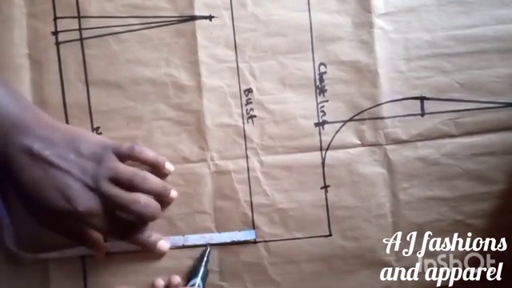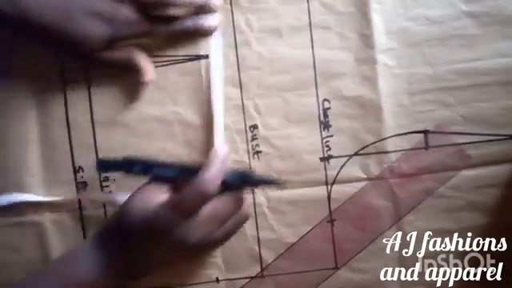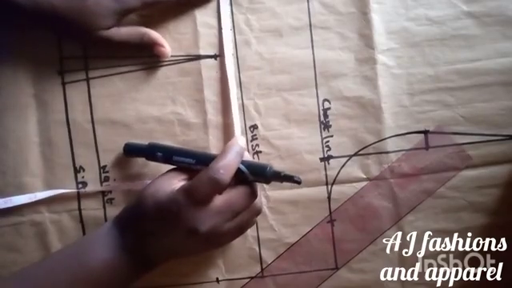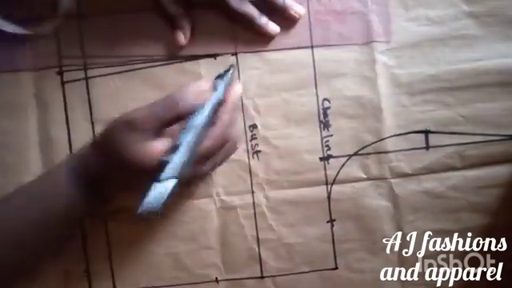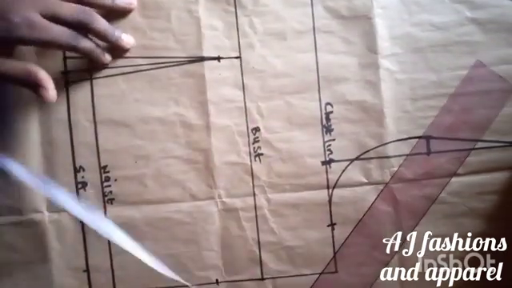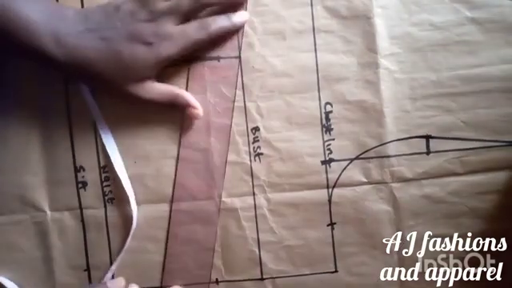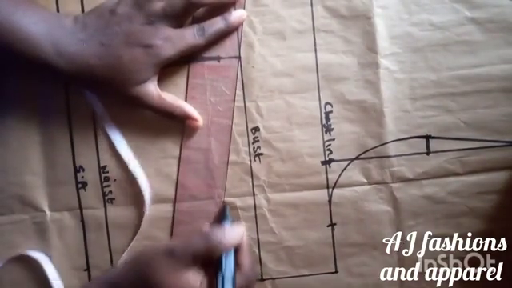I have 18 inches for the length of the front, and I'll be doing 16 inches for the back. So for the side of this pattern to be equal, we are going to take in the bust dart. On this bust point line, I went down by 2 inches. So from that 2 inches, I'll connect it to the bust point on that dart line.